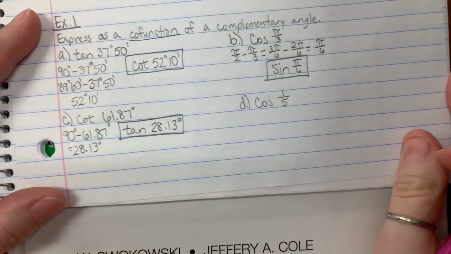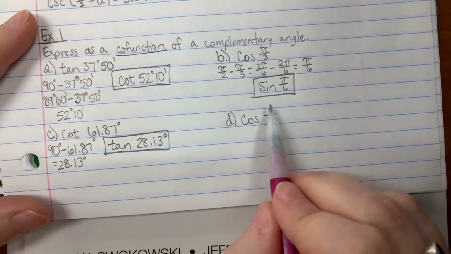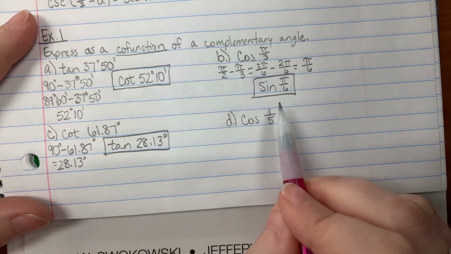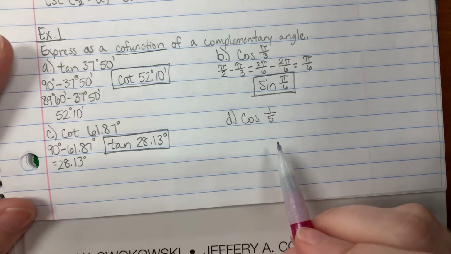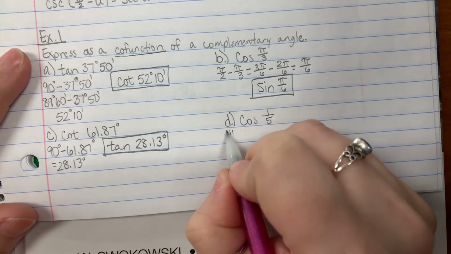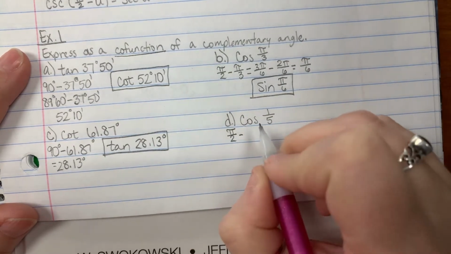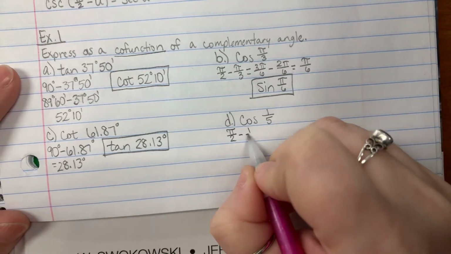Okay, last one. I think a lot of people get confused by this one because it's a number without pi attached to it, but it's not a degree. There's no degree symbol, so it gets kind of messy. It's in radian mode because there's no degree. So it's pi over 2 minus that value, which in this case is 1/5.